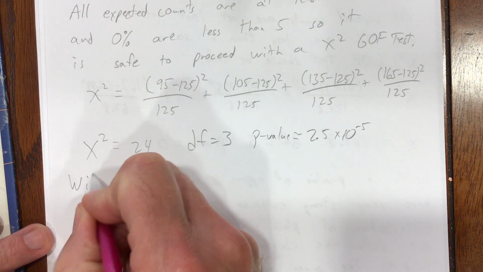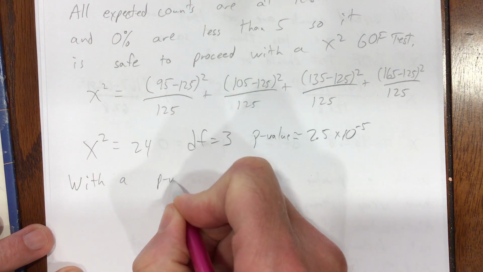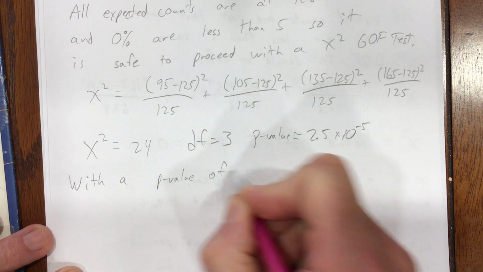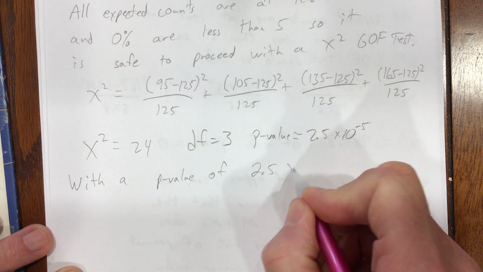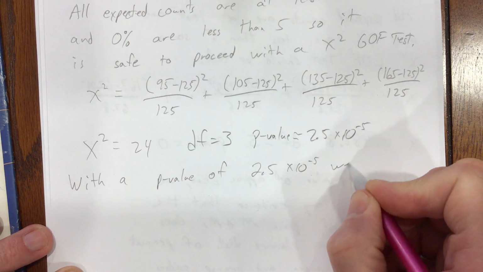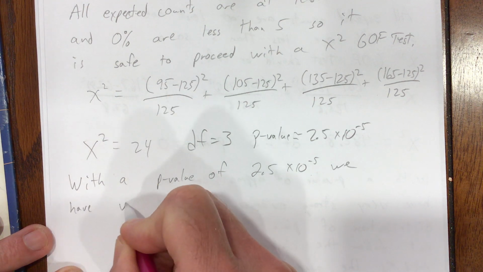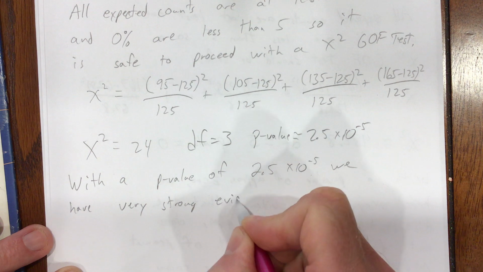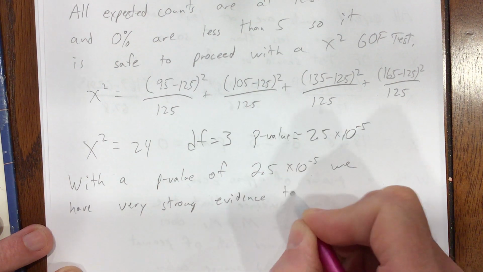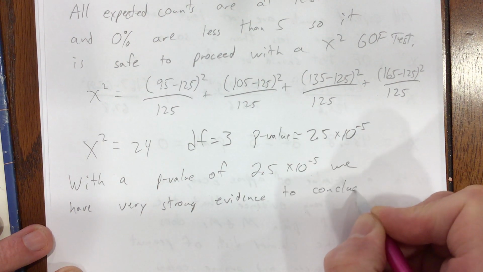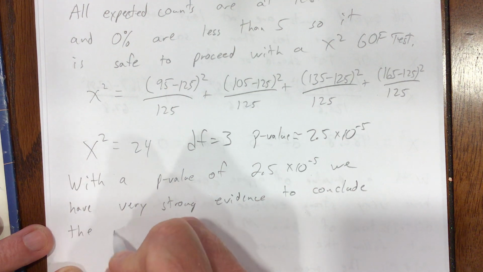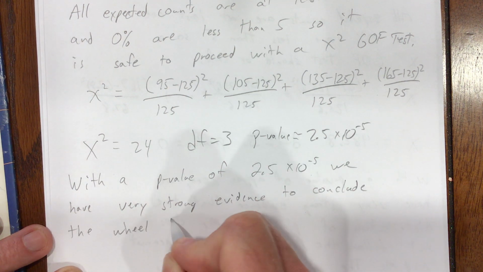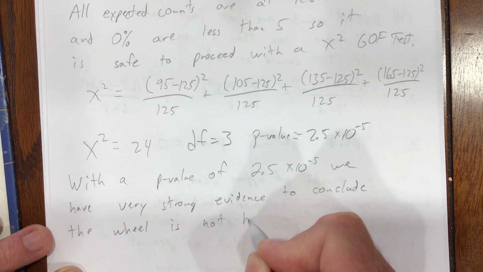All right, with a p-value of 2.5 times 10 to the negative 5, we have very strong evidence to conclude the wheel is not balanced.